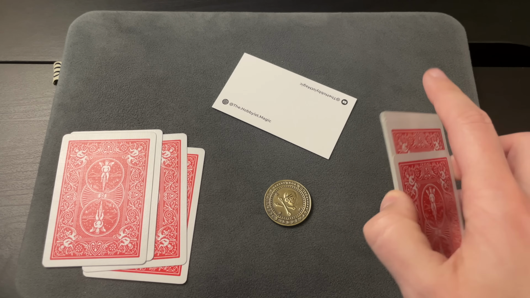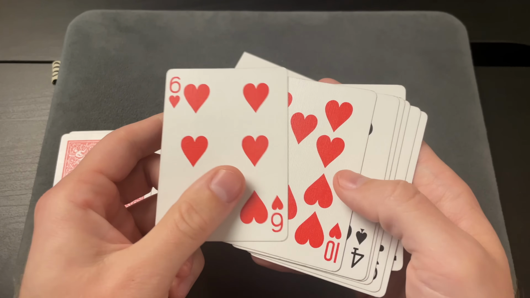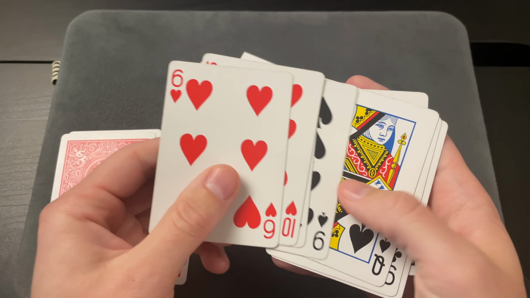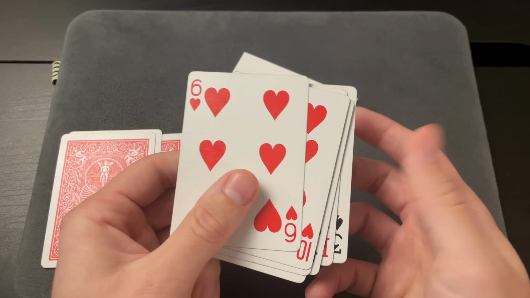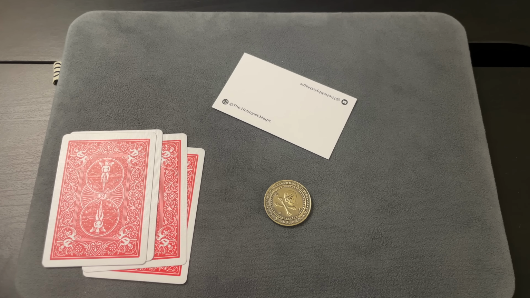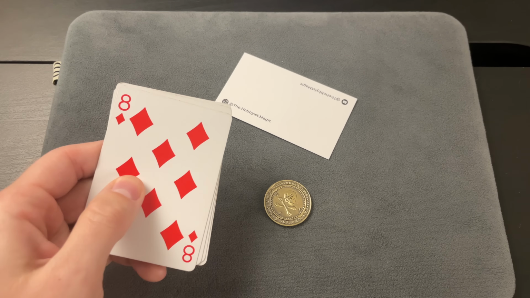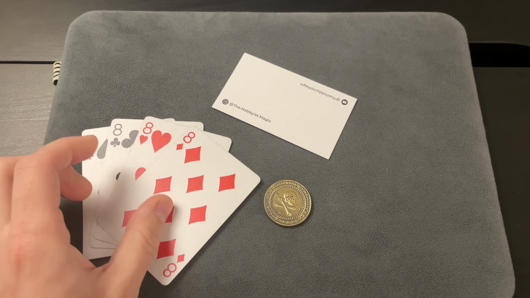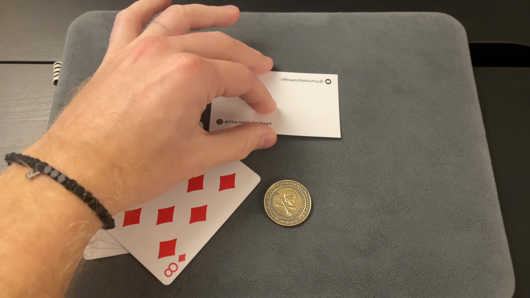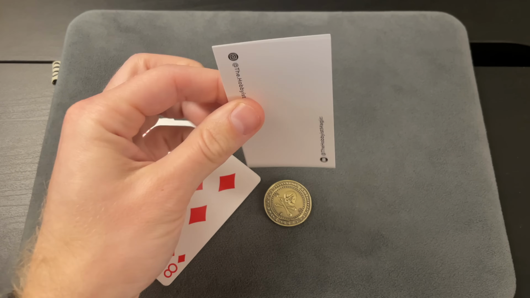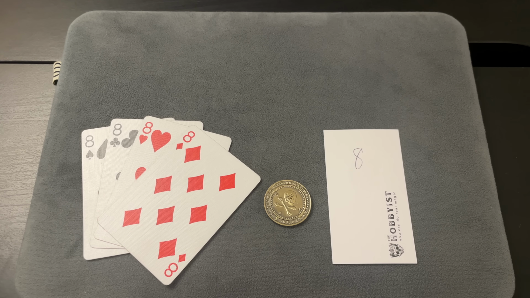Now, before we get to the small packet, I want you to notice that these are all just random cards here in the larger packet. Nothing really significant about them. But you landed on a packet that, without telling you, I placed all the 8s in. And wouldn't you know it, but that was my prediction of what you would pick.